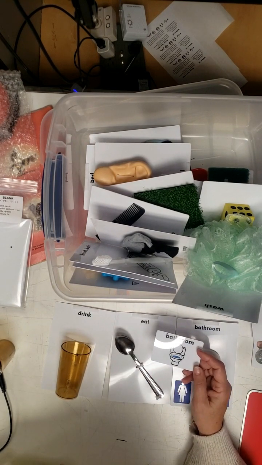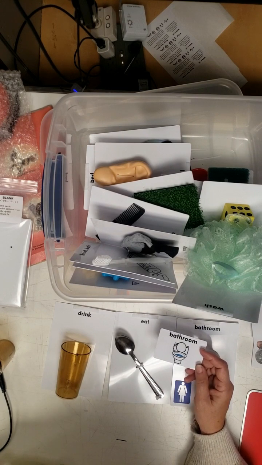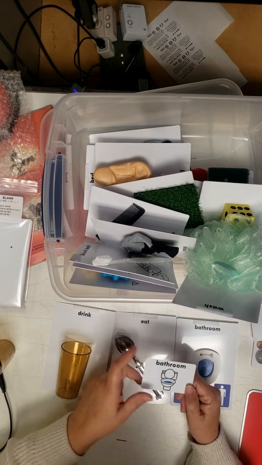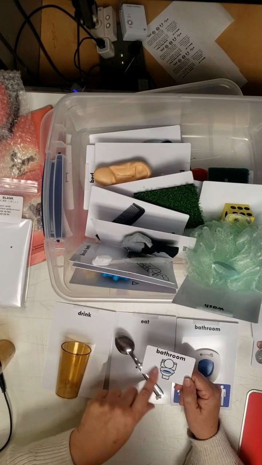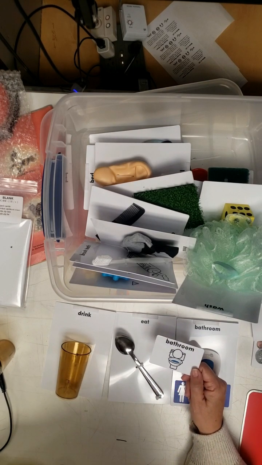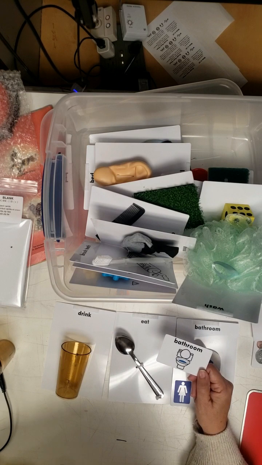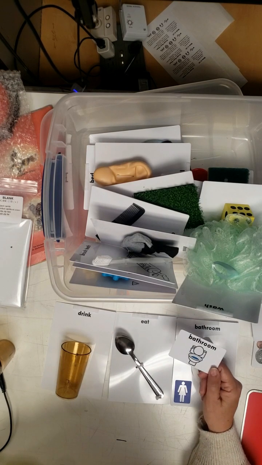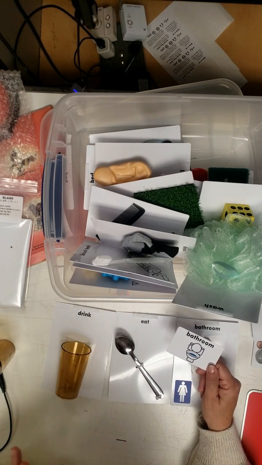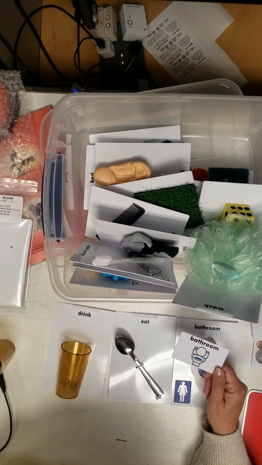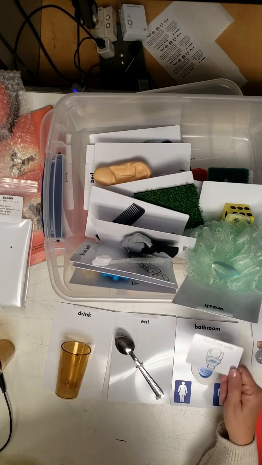Now, we use symbol sticks, you know that. But a lot of people use the Boardmaker symbols. We do sell blank symbol cards so that you can add your own symbol. You can get them in black and white, which a lot of people don't order, but I think we need to make more people aware that color can interfere. So there is a black and white alternative as well.